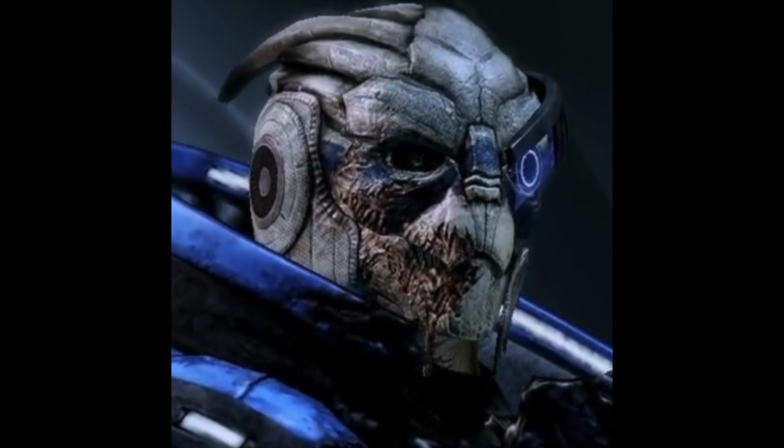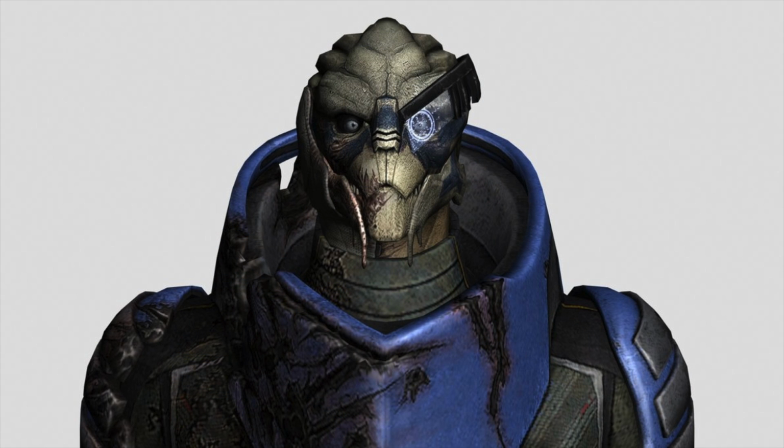I will now describe the physical appearance of the character. Garrus has a hard-looking exterior and a colossal scar on the side of his face. This gives the impression that the character is tough.